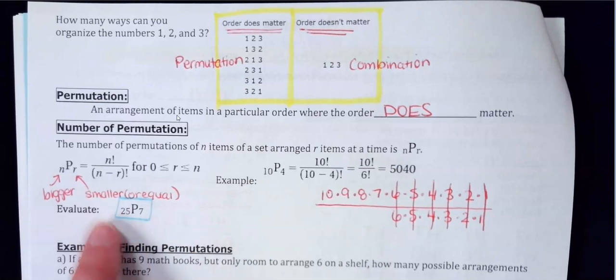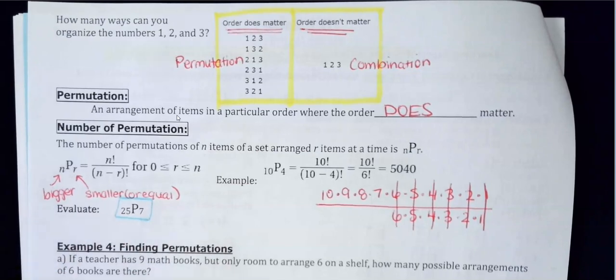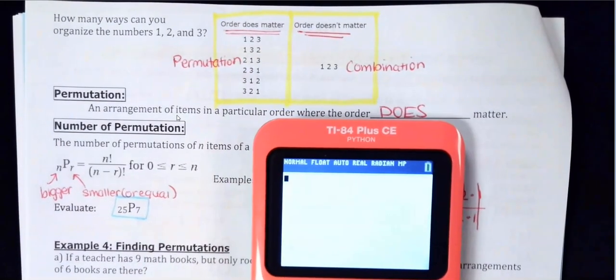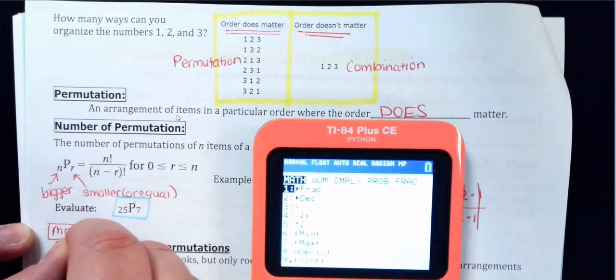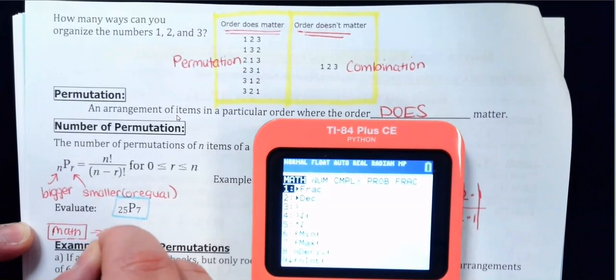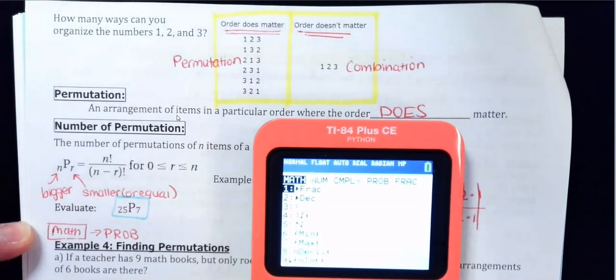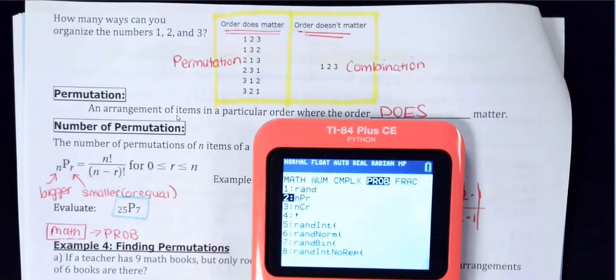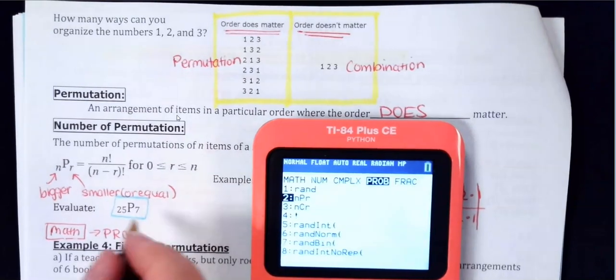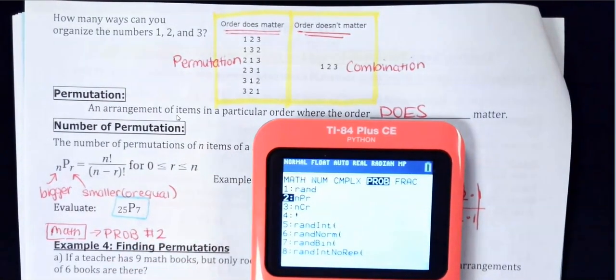But if you have an 83, we're going to do 25 things, and out of that, we're going to pick 7 of them. So if you have an 83, type the number 25. If you have an 84, just go ahead. You're going to hit the math button and arrow over to the probability menu again. Then permutation is nPr, which might be different for different calculators, but it should be the second option. Go ahead and hit enter.